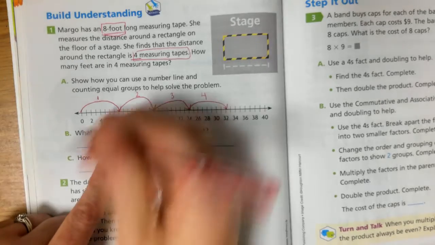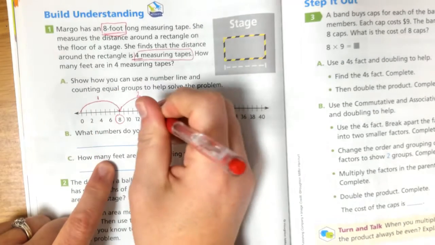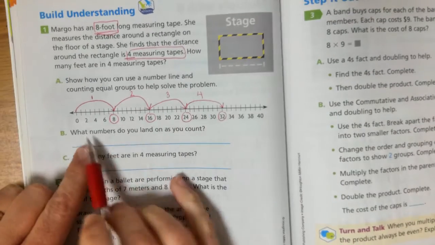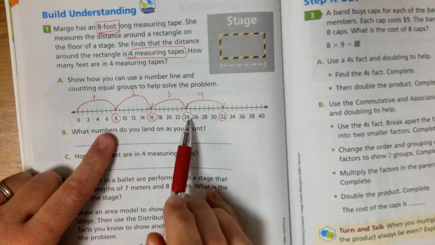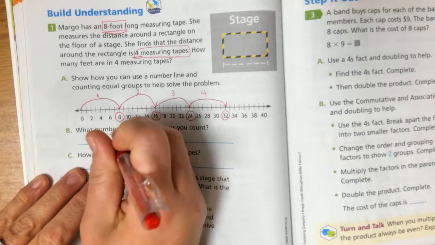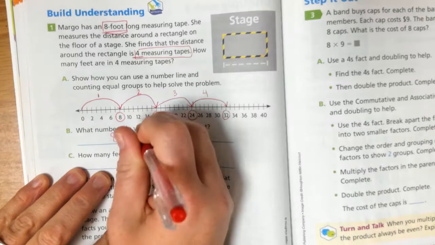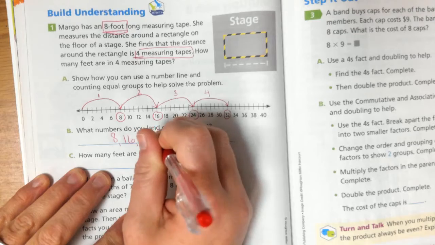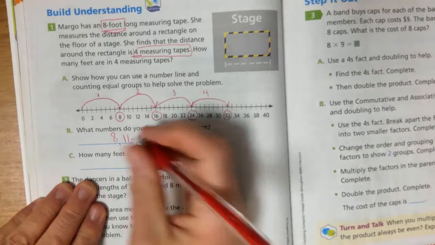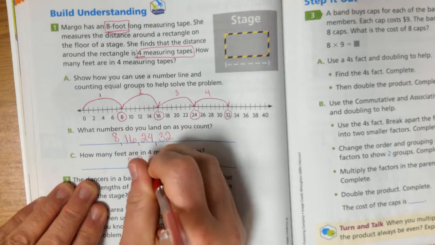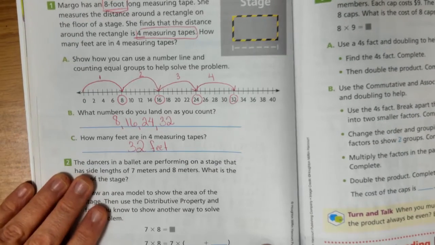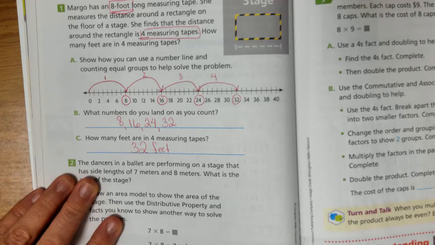So the numbers we landed on as we counted were 8, 16, 24, and 32. So this is counting by 8s. 8, 16, 24, 32. That's going to get me my 4 numbers. So how many feet are in 4 measuring tapes? Well, there are obviously 32 feet. Okay, so that's another way that we could solve these problems.